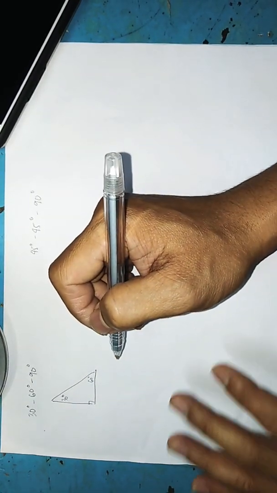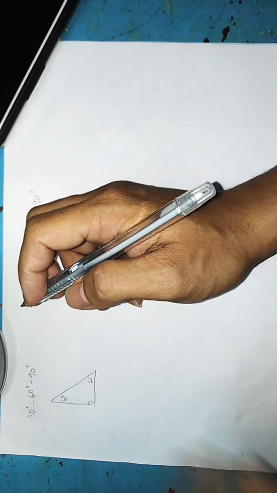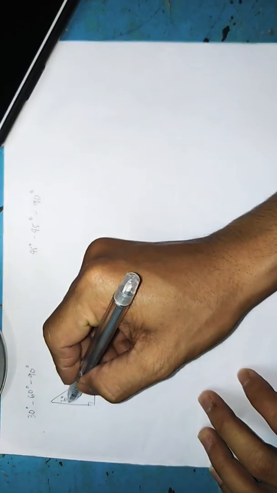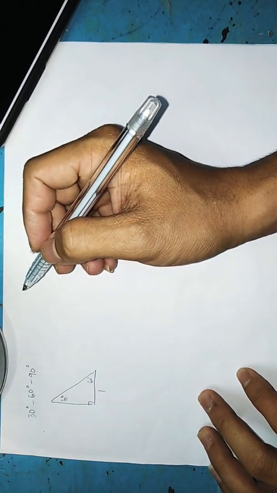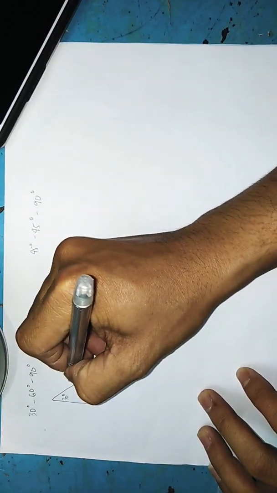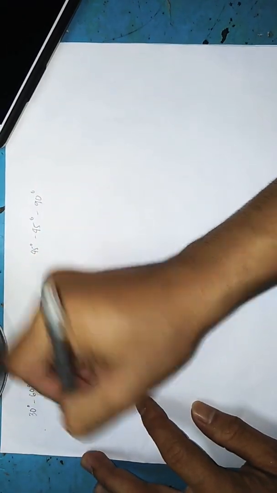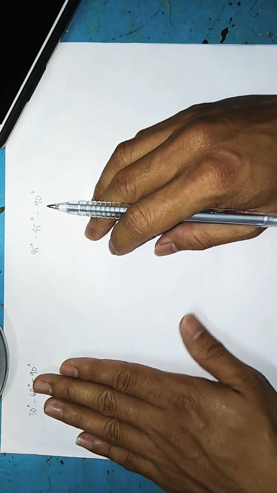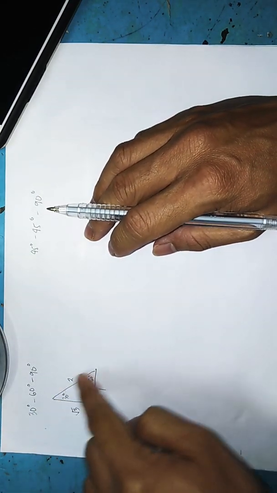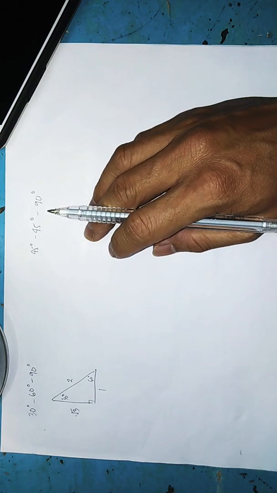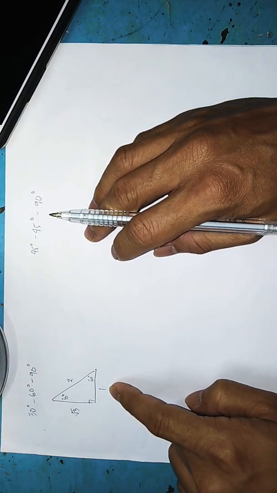Tatandaan nyo lang, ang sides na iikot dyan para masolve nyo yung trigonometry ratios ay, yung opposite ng 30 ay 1. Itong hypotenuse 2 and yung 60 ay square root of 3. Given na yan. Yan yung shortcut. Kahit hindi ibigay yung sides, angles lang nakita nyo, triangle, masasolve nyo yung SOHCAHTOA at reciprocals. Tatandaan nyo lang yung posisyon ng mga sides.